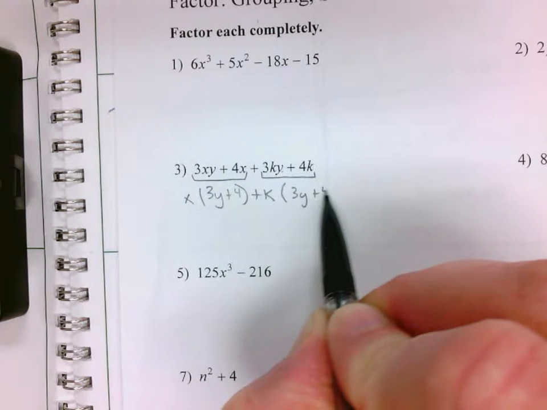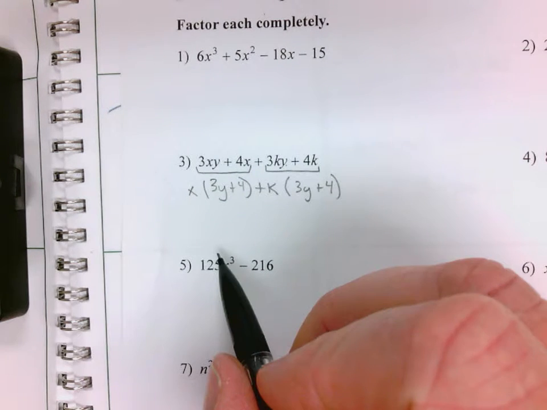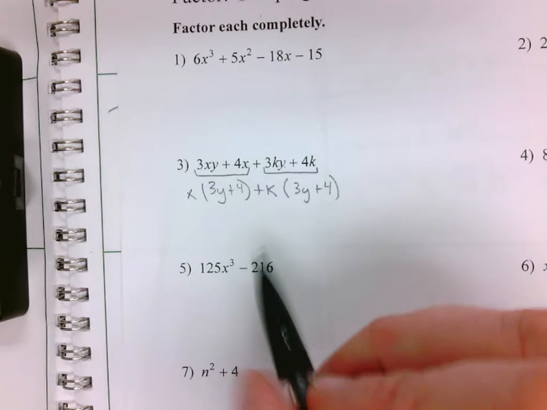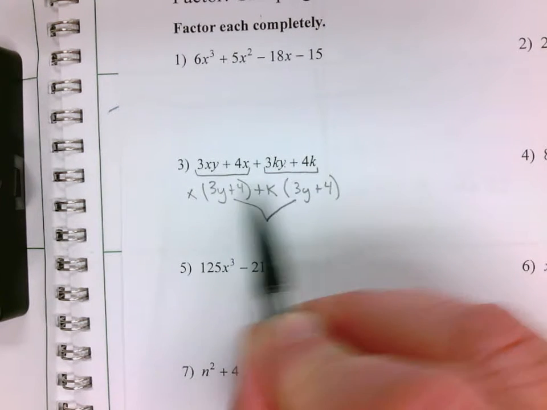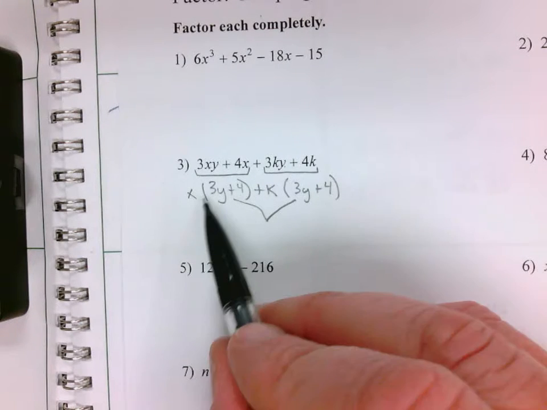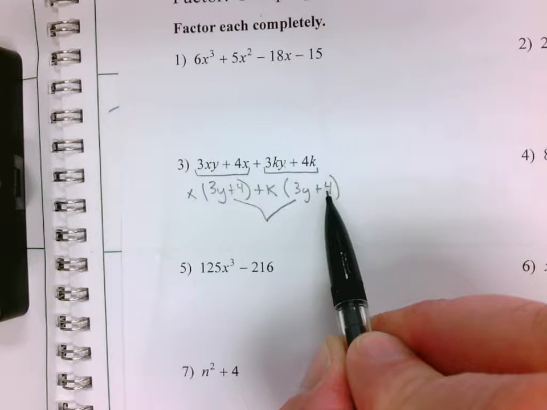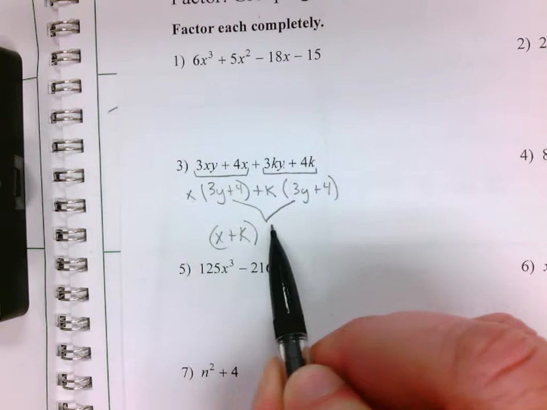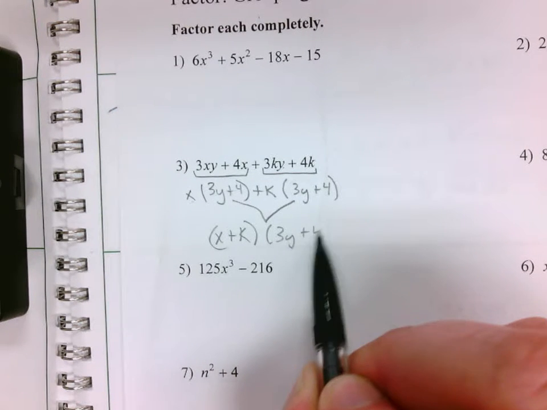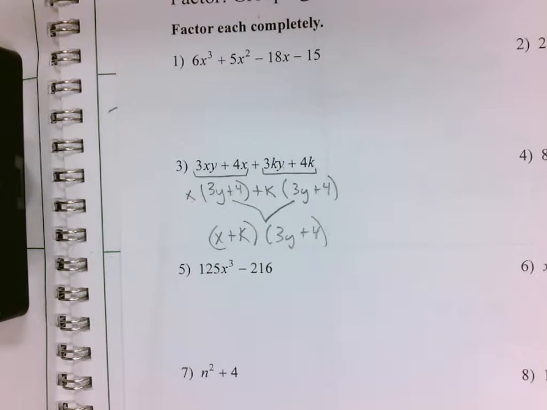So now I combine, and I basically am factoring out a 3y plus 4 out of both of these. If you take x times 3y plus 4 and you take k times 3y plus 4, that's the same as x plus k times 3y plus 4. So pretty standard for the factoring with four terms like that. You could get a little trickier. There's another one that's a little trickier.